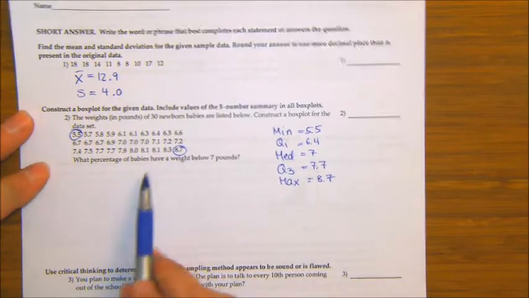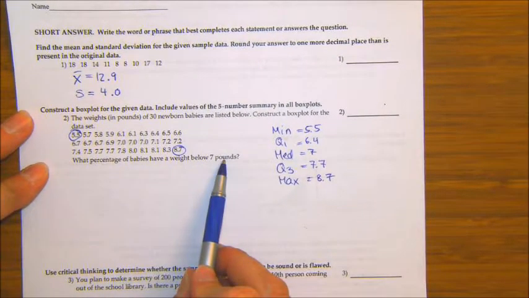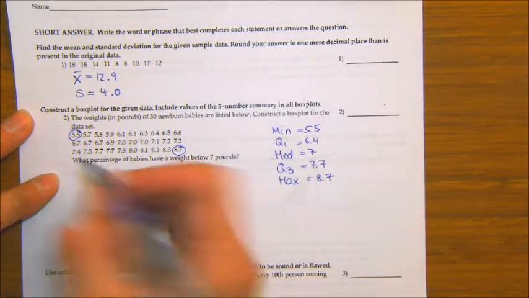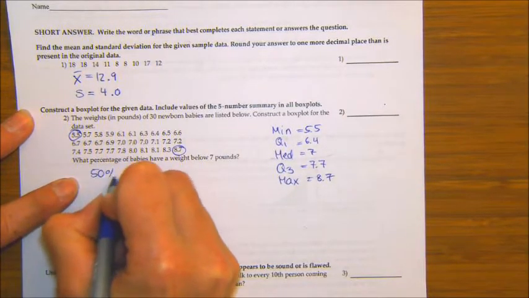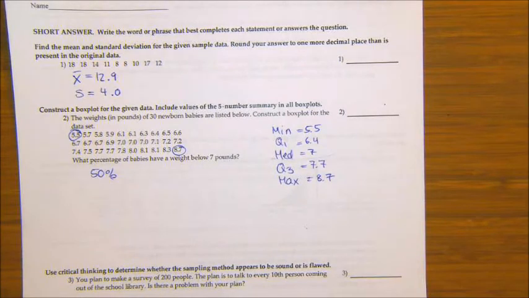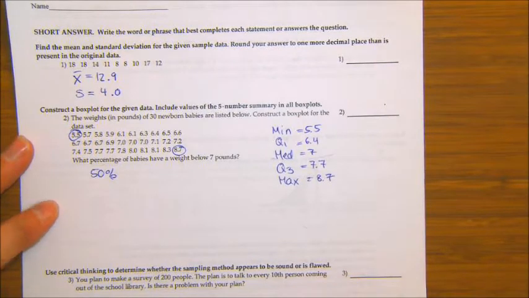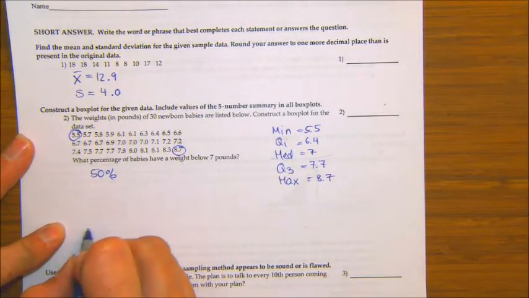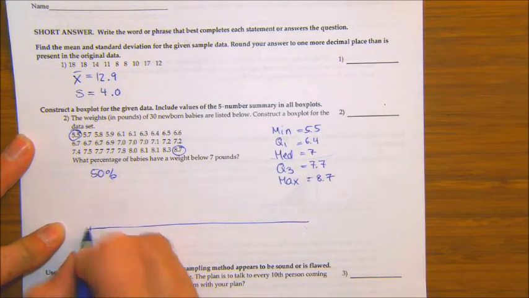What percentage of babies have a weight below 7 pounds? Well, 7 is my median, so I would have to say half of my data, 50%, is less than the median. And, obviously, if you just looked at the numbers here, your percentage would be slightly different. But it says construct a box plot. Really important, you want to scale it first. You don't want to scale it after.